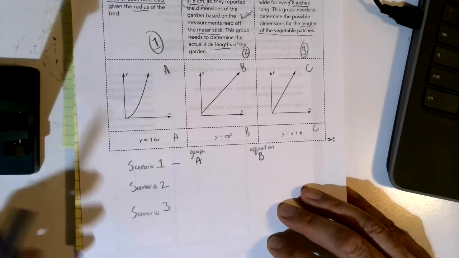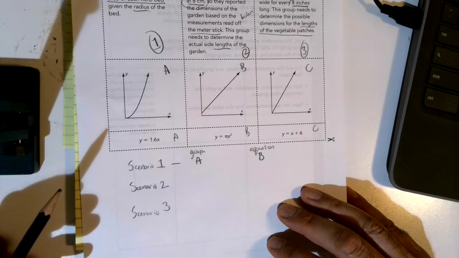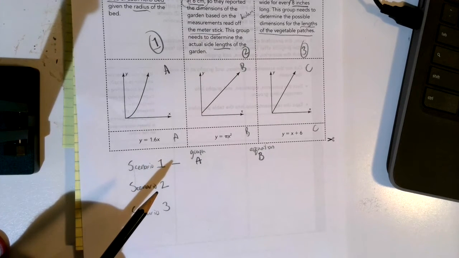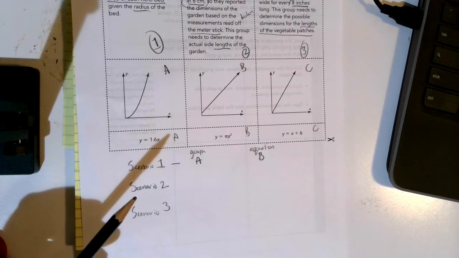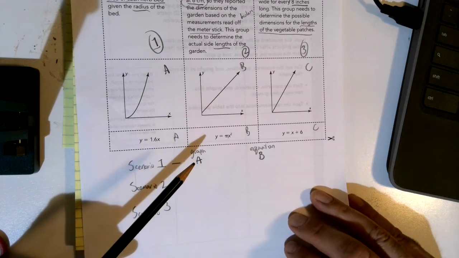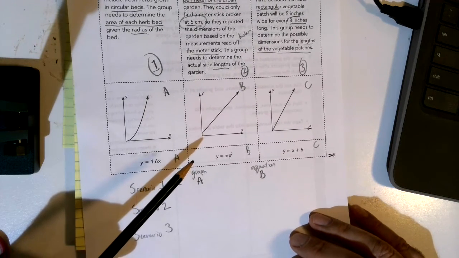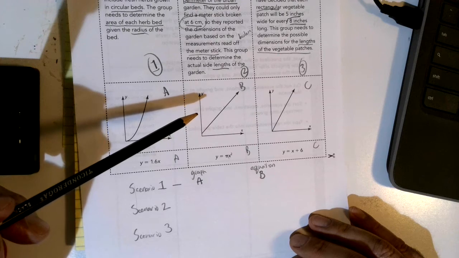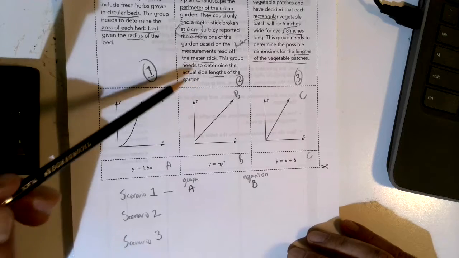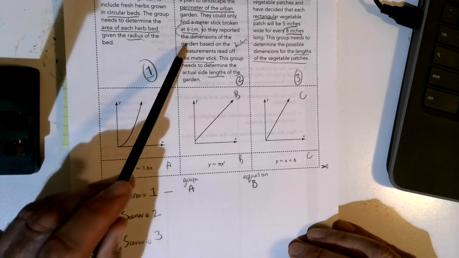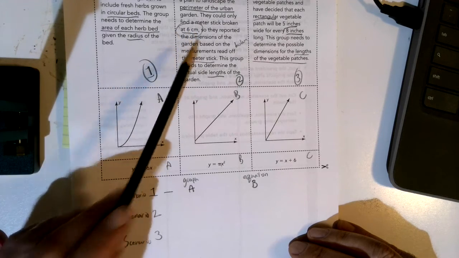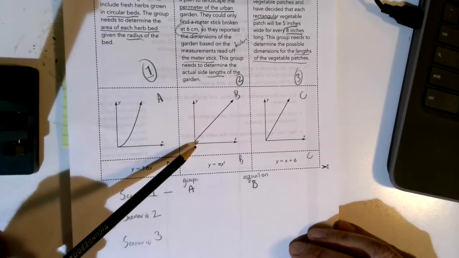Now, scenario two is we're looking at perimeter, right? So we're adding dimensions together. We're using that broken yardstick at 6. So I'm looking for clues with that broken yardstick at 6 centimeters, right? So this group needs to determine the actual side lengths of the garden, all right? So 6 centimeters, it's not going to be a proportional relationship if it's additive necessarily, right? And also, that means it's not going to go through the origin.